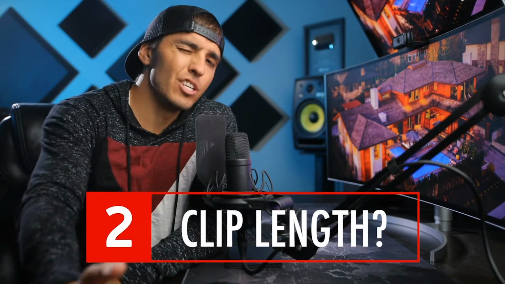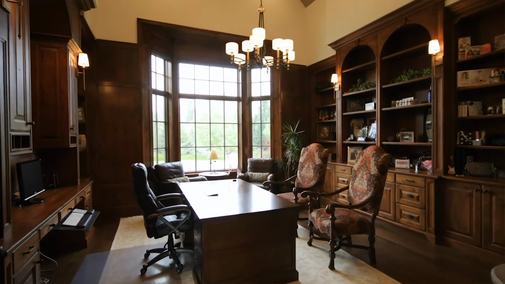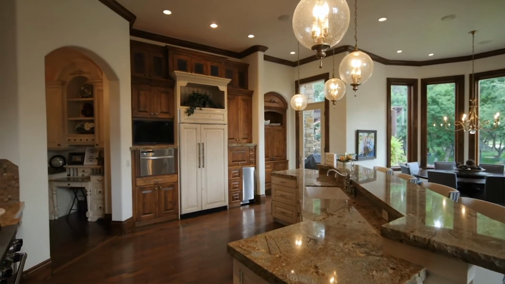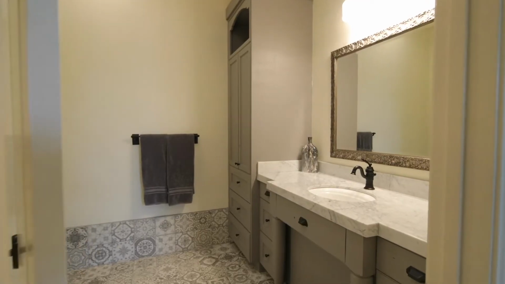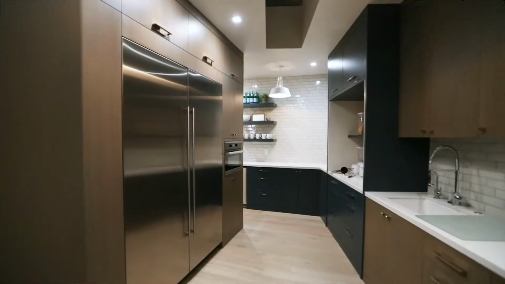Tip number 2 is similar but more specific. How long should each clip be, and should I show multiple angles of the same room? Again, this depends on what the clip is about. For example, a shot of a kitchen is probably more important than a clip of the half bathroom, so I'd personally show the kitchen clip longer than the half bath, or show 2 different angles of the kitchen.